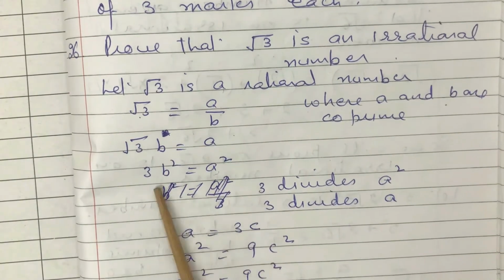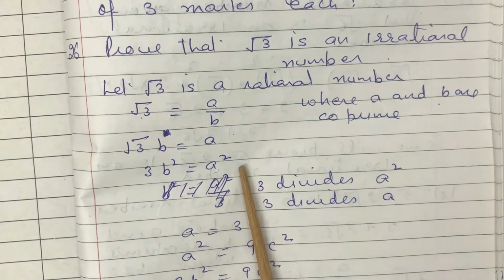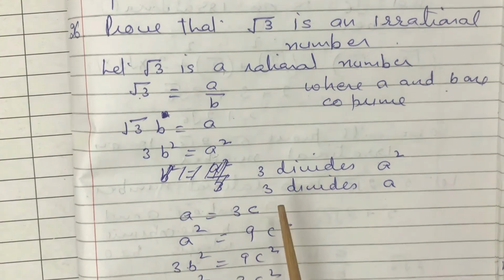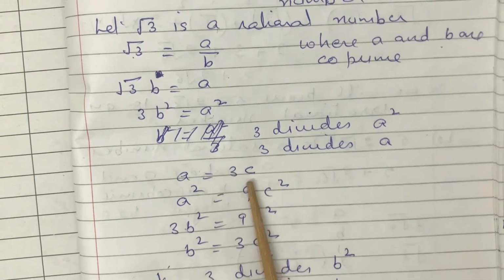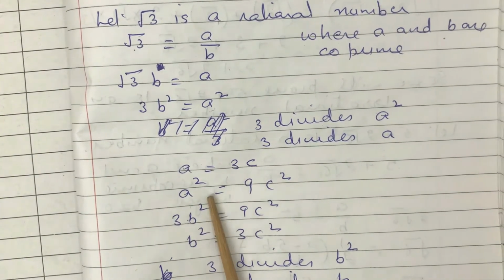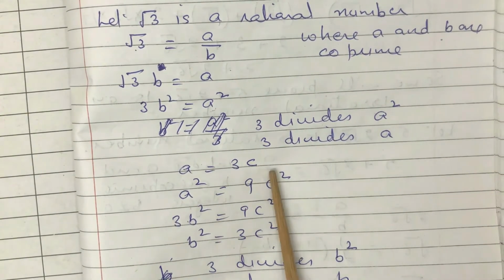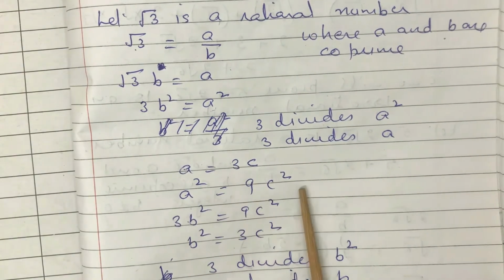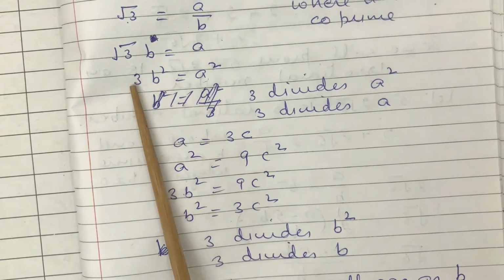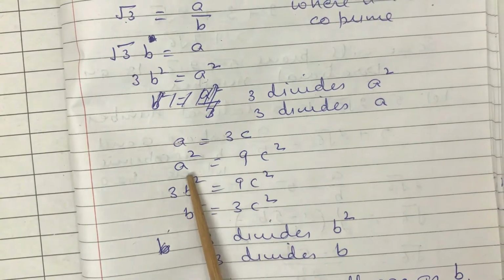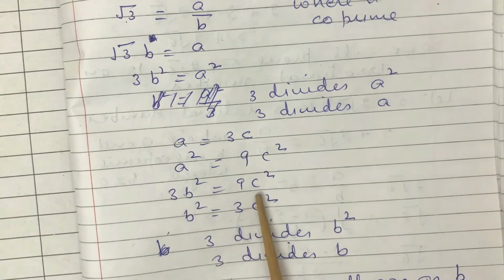Squaring both sides, 3b² is equal to a². It means 3 divides a², so 3 divides a. Now if 3 divides a, then a can be written as 3c. Squaring both sides, a² is equal to 9c². Now instead of a², we can write 3b², so 3b² is equal to 9c².